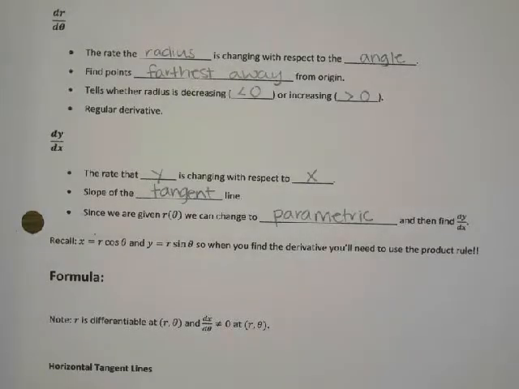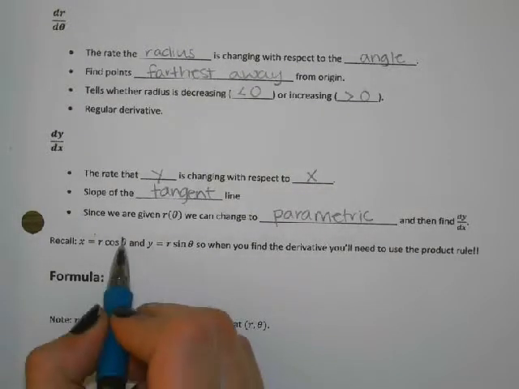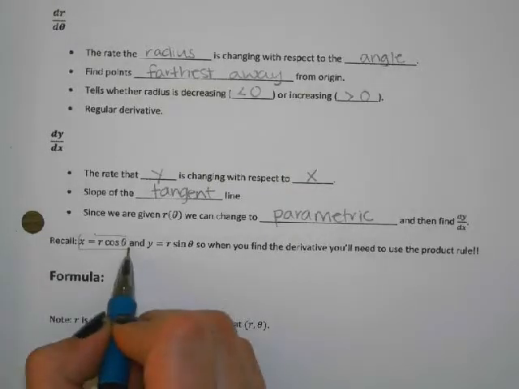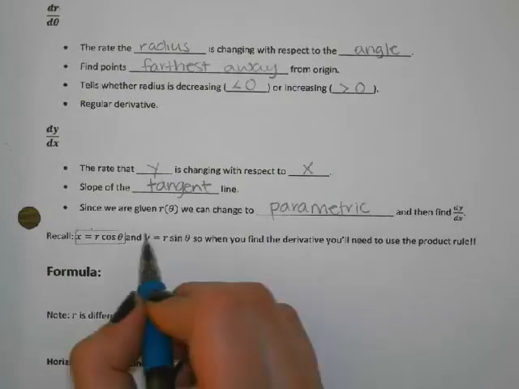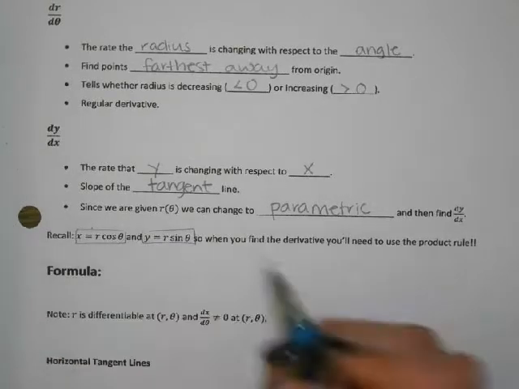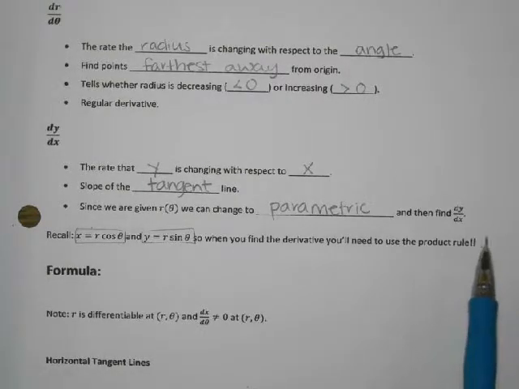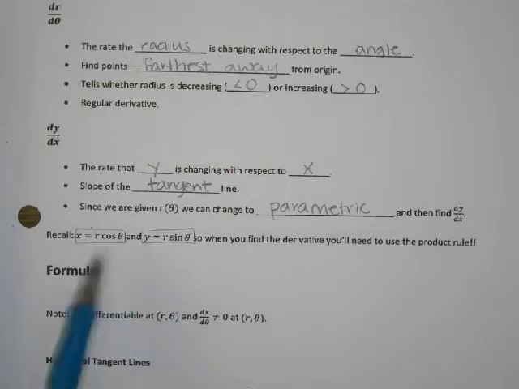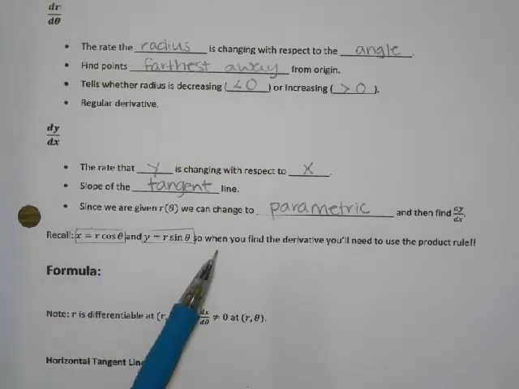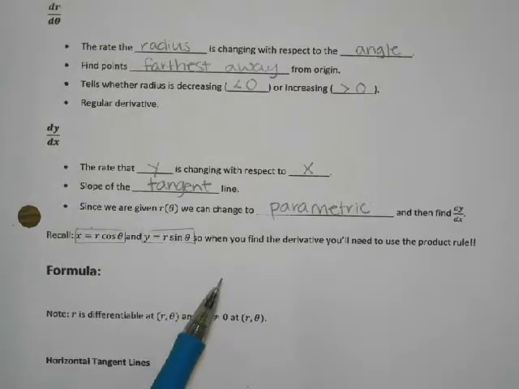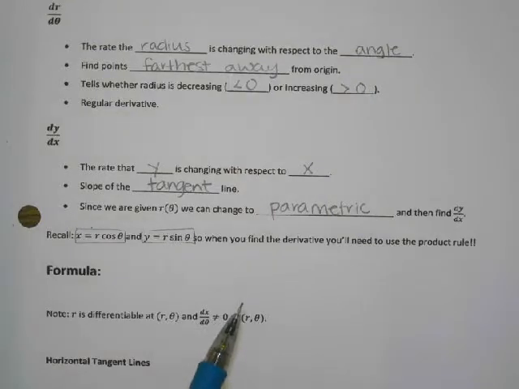Okay? So recall, x equals r cos theta. That's how we're going to find the x for our parametric equation. y is r sine theta. That's how we're going to find the y for our parametric equation. And that means that when you do your dy dx, you're finding the derivative of y and the derivative of x. Both of those are product rules, because you have r cos theta, r times cos, that's product rule, and r sine theta, r times sine, that's product rule.